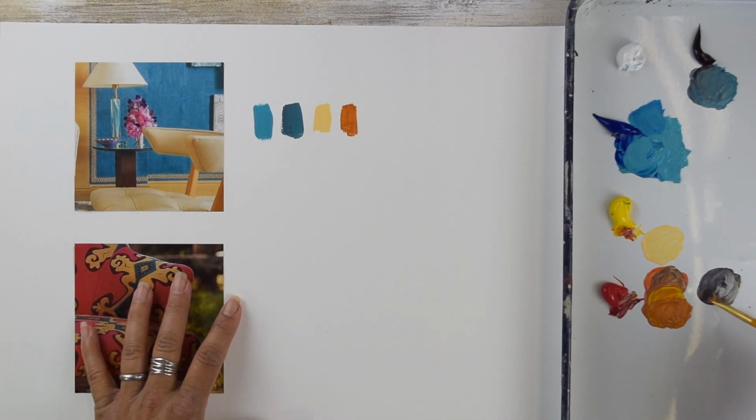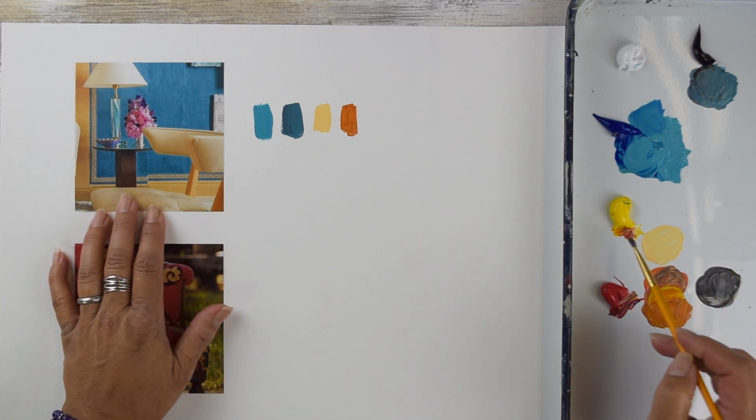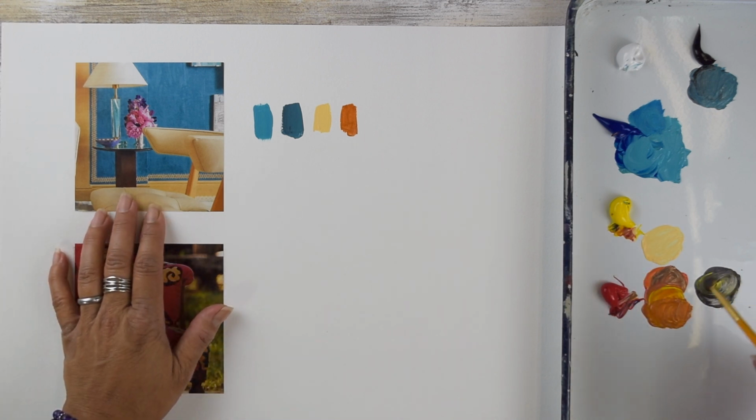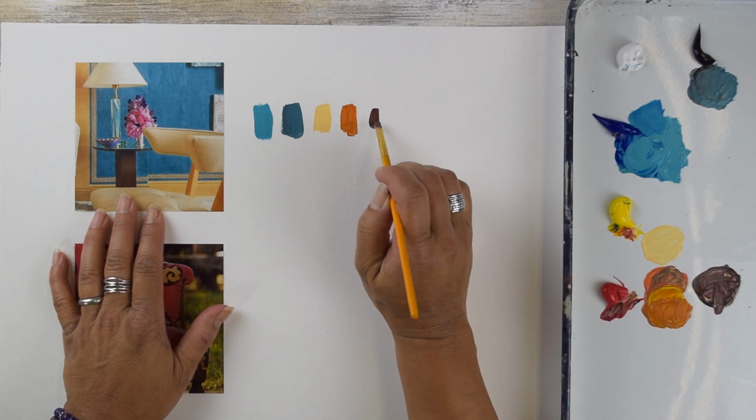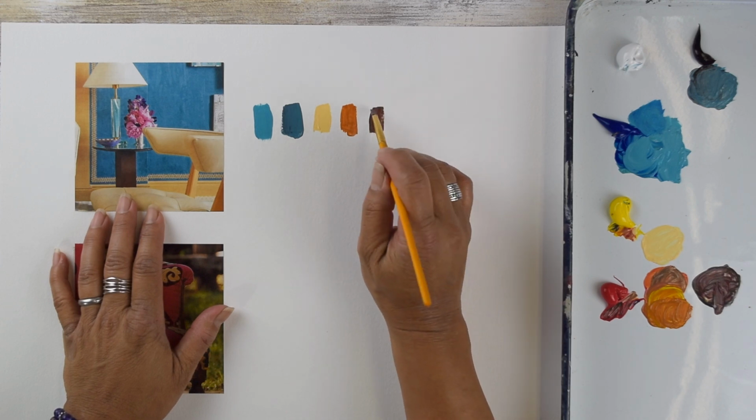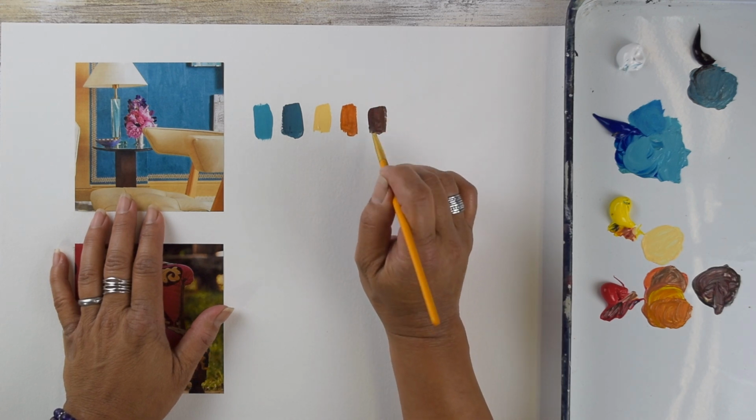Now that's a little tricky because it's hard to control. You want to be careful that it doesn't go into mud. That's pretty close.